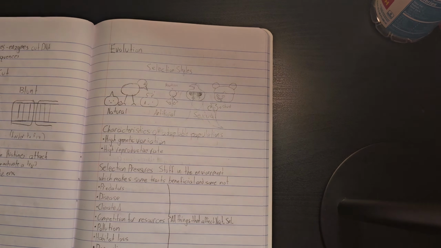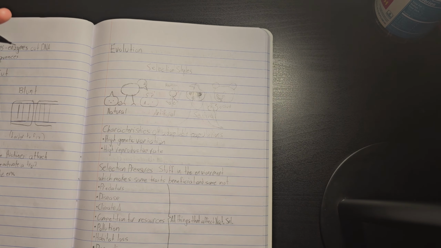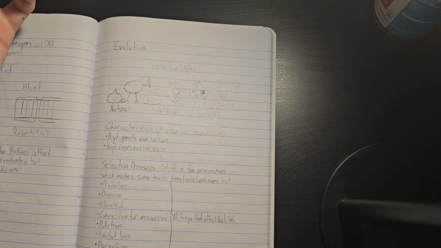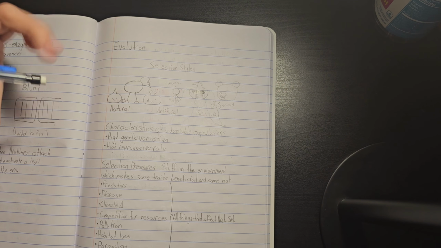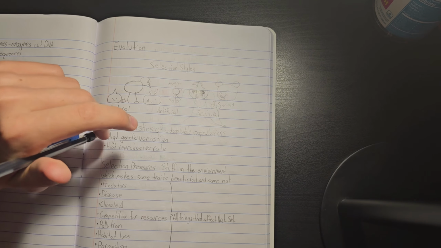Now, let's talk about the characteristics of a highly adaptable population. Over time, traits can change, and so can the environment. So the more an animal, or a species, can keep up with what's changing, the better. And there are 2 things mostly that help this: high genetic variation and high reproductive rate.